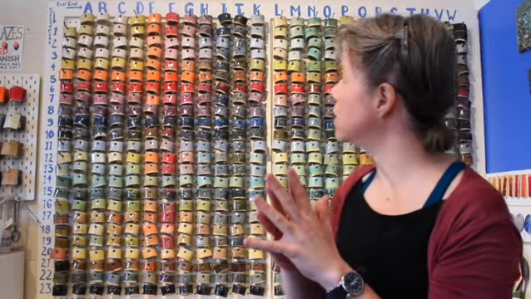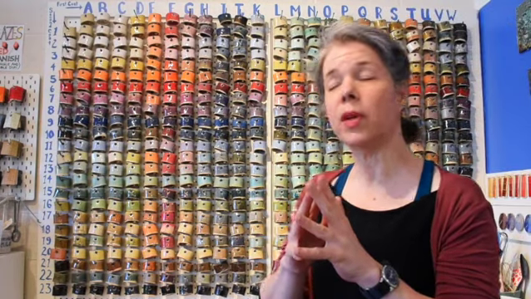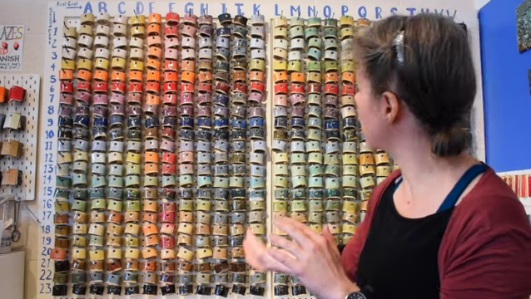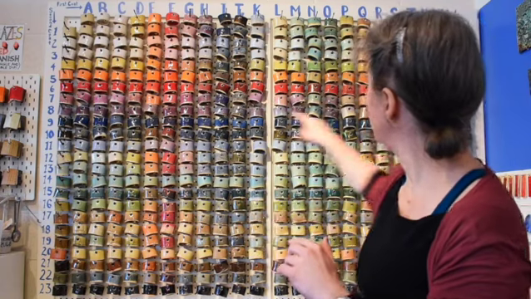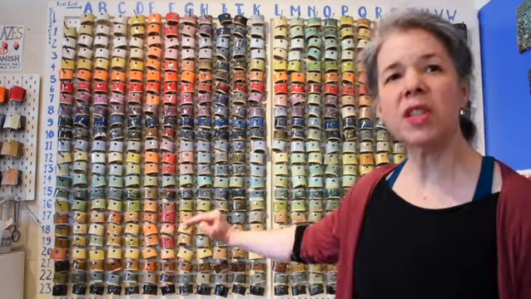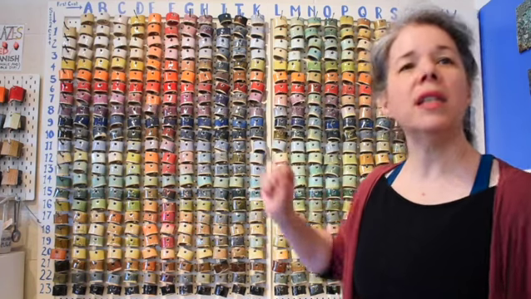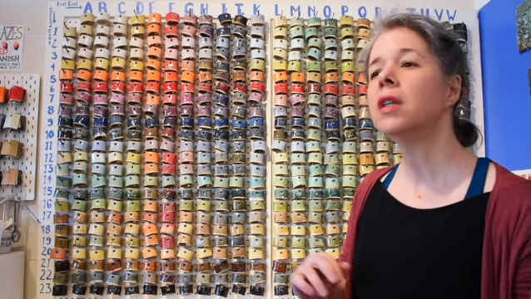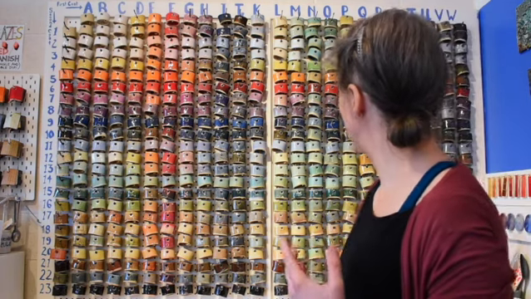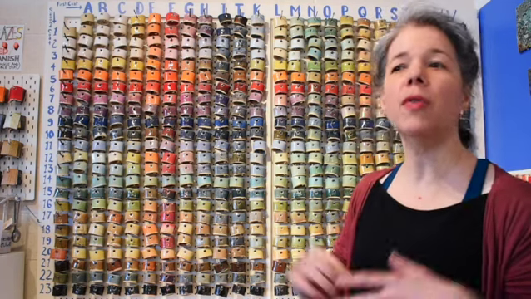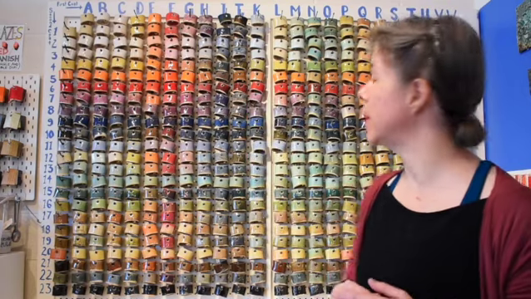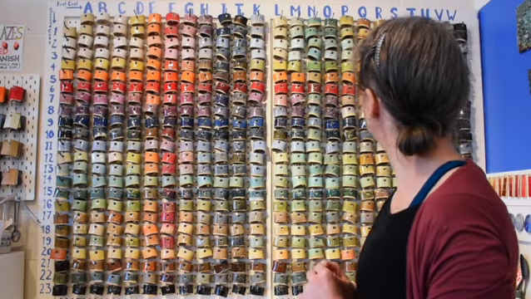One of the things I'll tell people when they're having trouble with glazes is to pick either a column or a row that you like and just pick from that, because it's a lot easier to make a choice when you don't have this huge wall in front of you. If you can narrow it down, it's easier to make those choices.